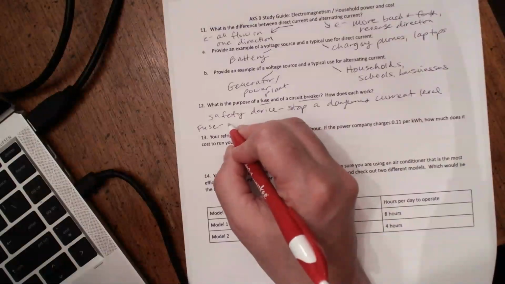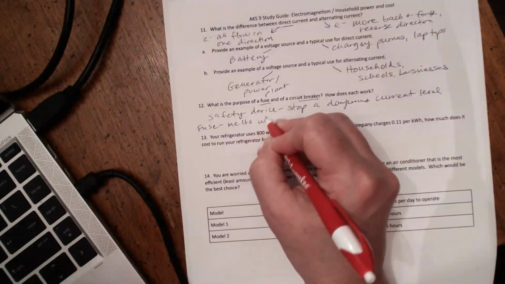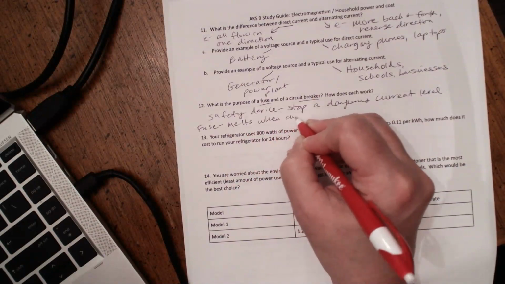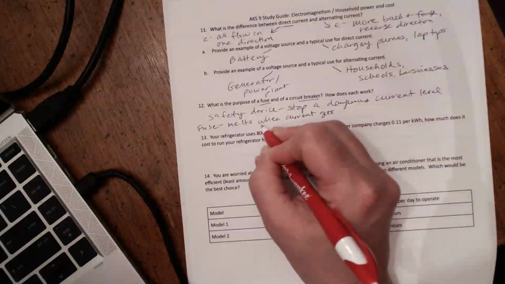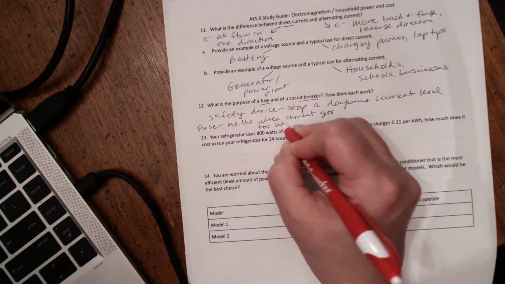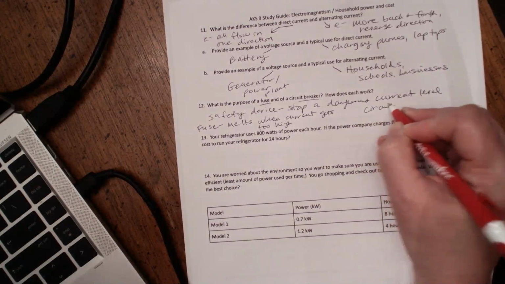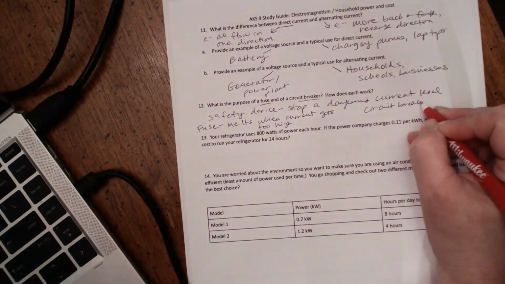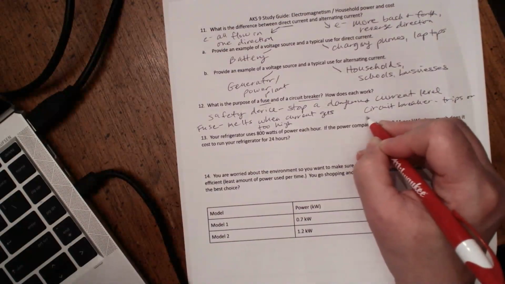A fuse melts, the inside of it melts when the current gets too hot or too high and shuts down the circuit. And then a circuit breaker trips or it flips off.